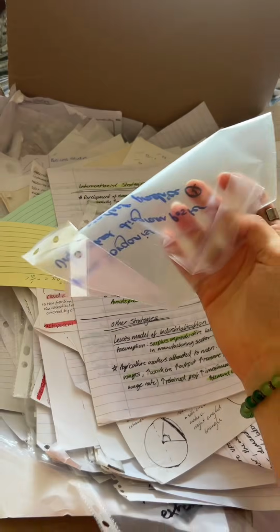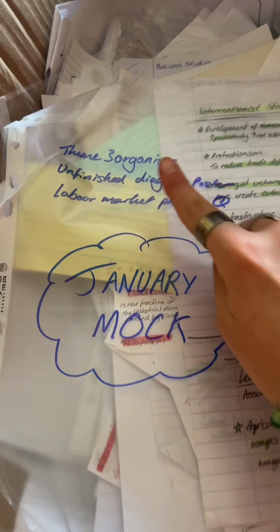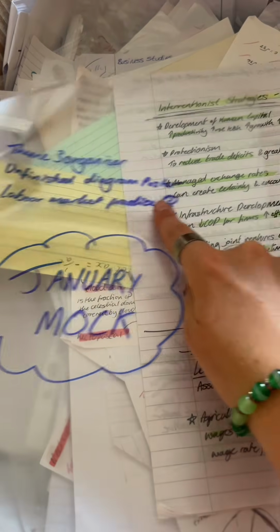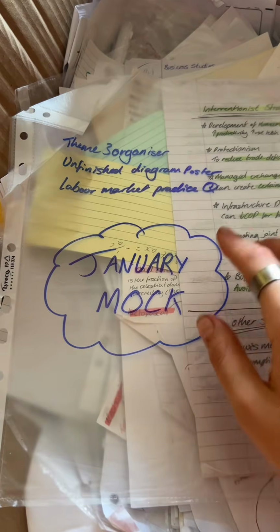This is maths. I always talk about having plastic wallets. Obviously, there's nothing in here now, but what I did have in here: theme 3 organiser, unfinished diagram poster, which obviously I had to do, labour market practice question, and then my January mock. And this would go into my actual ring binder, which I have somewhere.